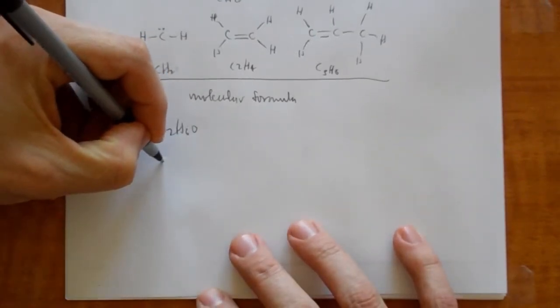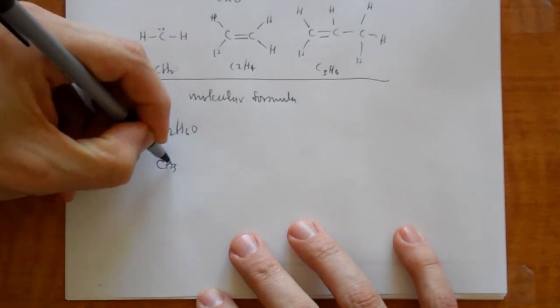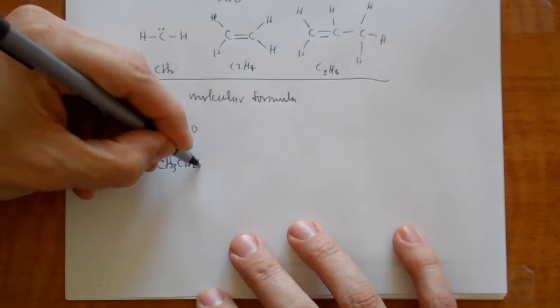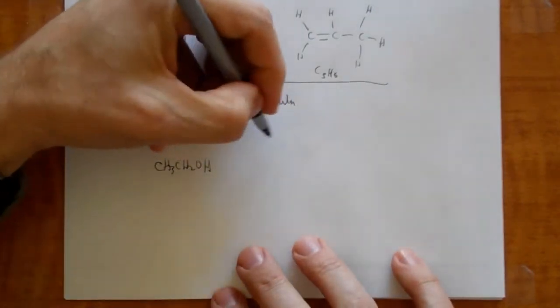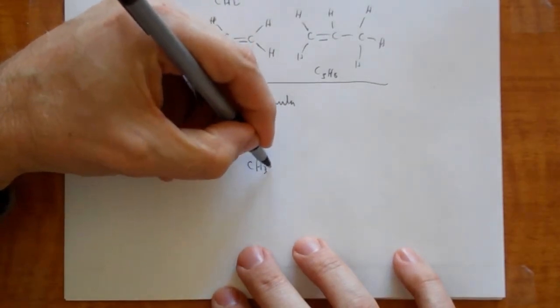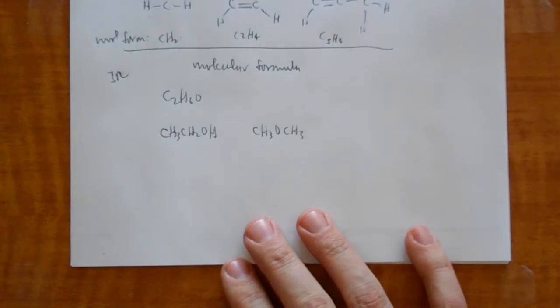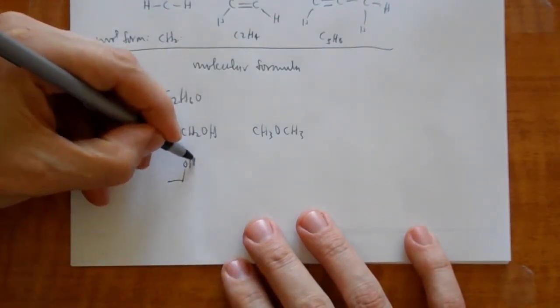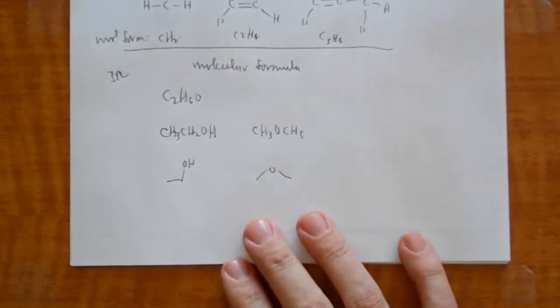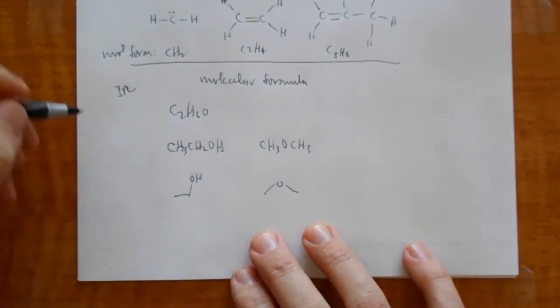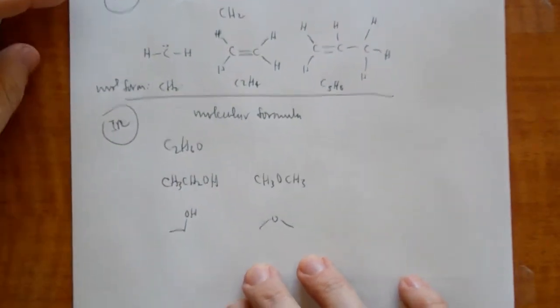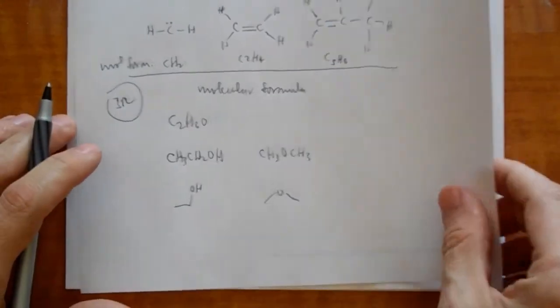For example, CH3CH2OH, which is ethanol, or what about CH3OCH3, which is dimethyl ether. This first one looks like that. The second one looks like that. Right? And we could differentiate them with IR. Okay? And then finally, let's think about proton NMR.